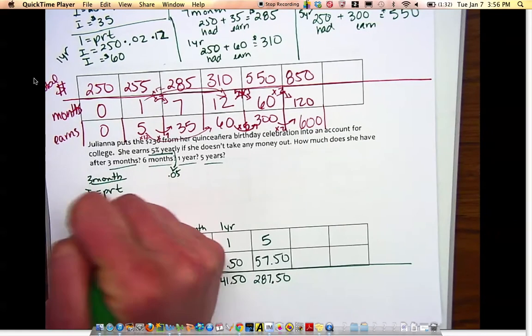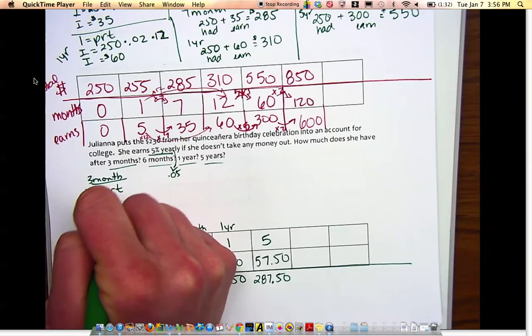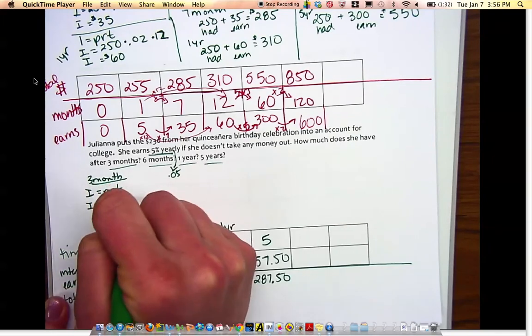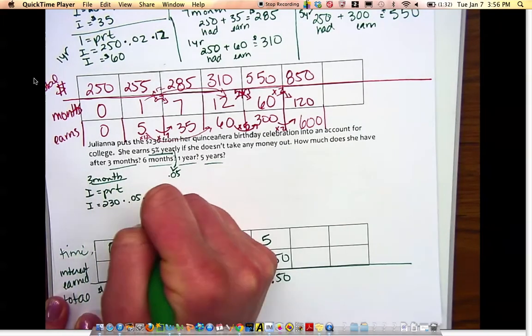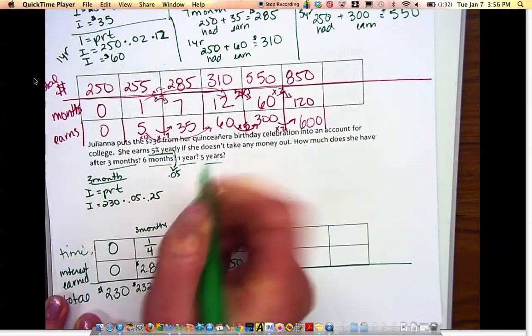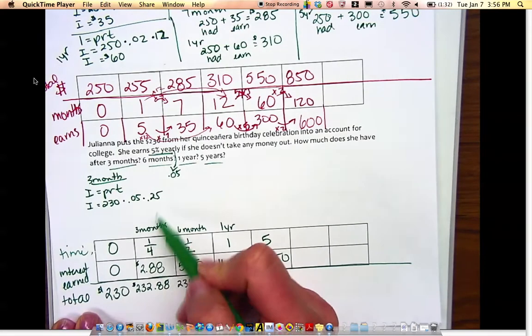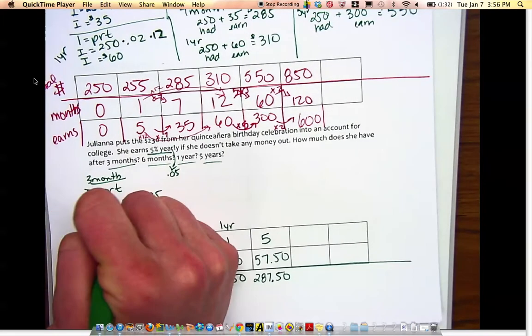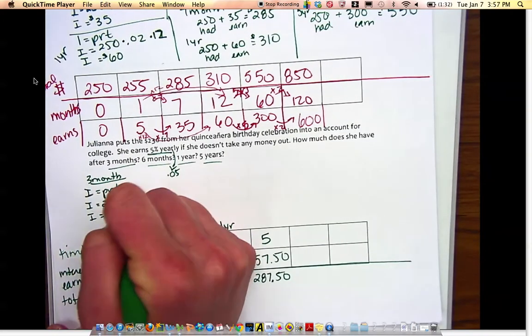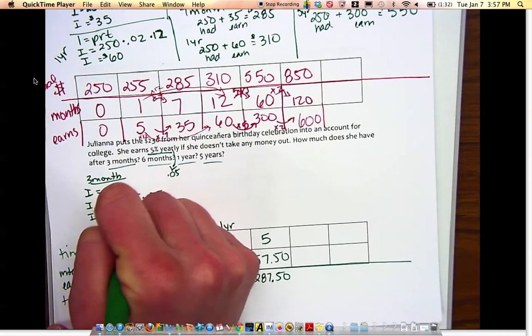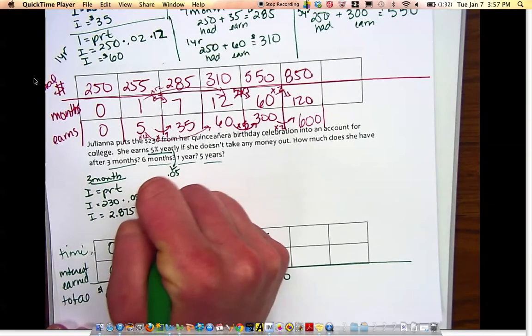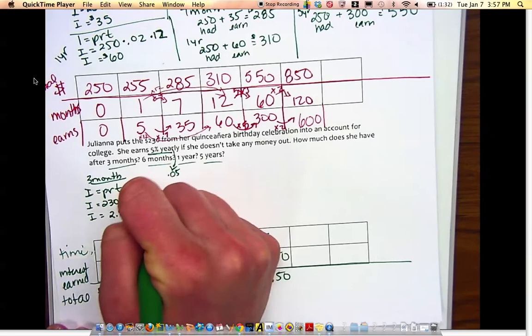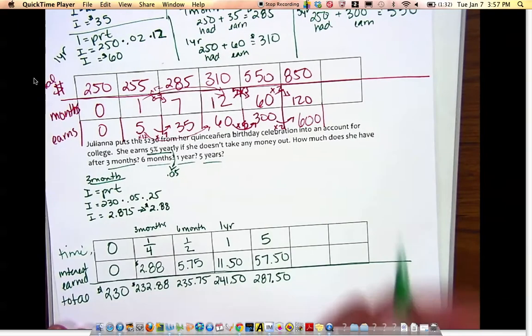My interest is what I'm trying to find, $230 times 0.05 times 0.25, which is 1/4. And when I do that, I get $2.875, which doesn't work for money, so $2.88 was the amount earned.